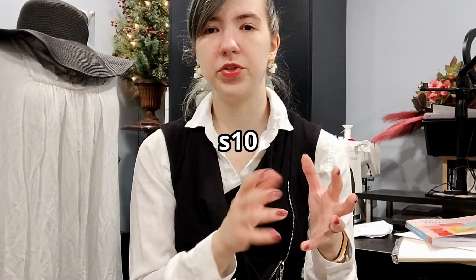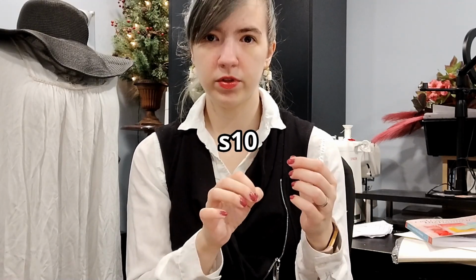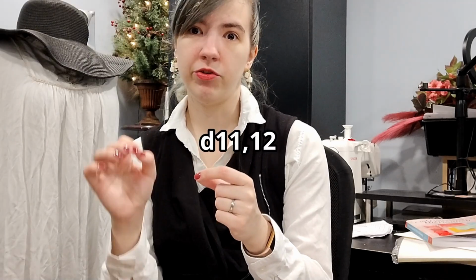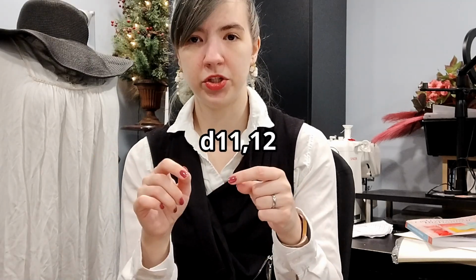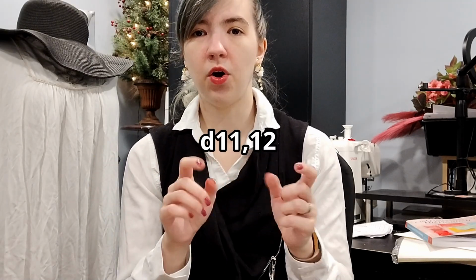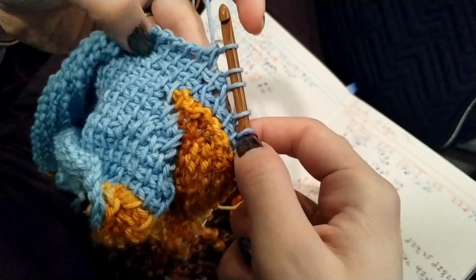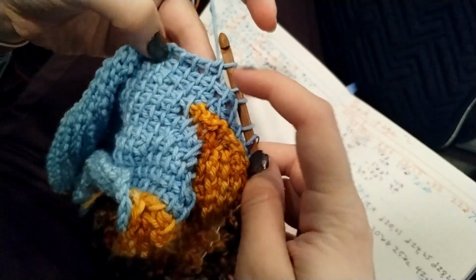And then I would say skip 10, for example, if I wanted to skip over a stitch, and then I could say D11, 12 if I wanted to put 2 stitches into 1 stitch. So it was always based off of how many loops I had on the hook at once, which made it so much easier.